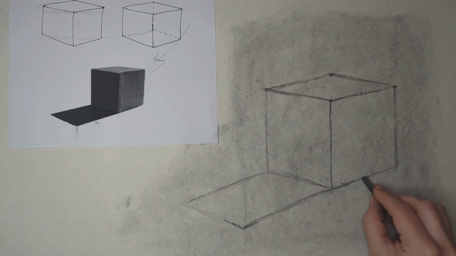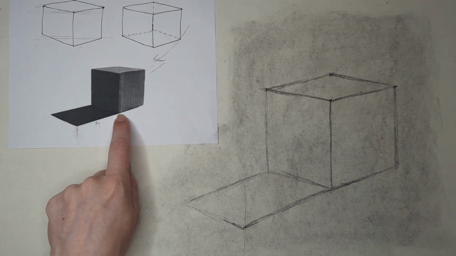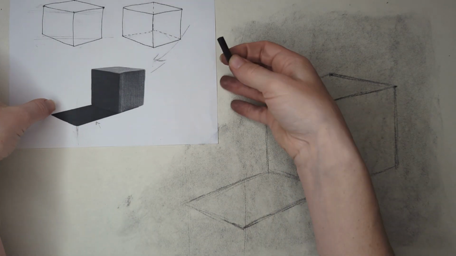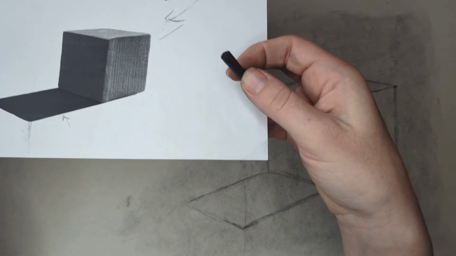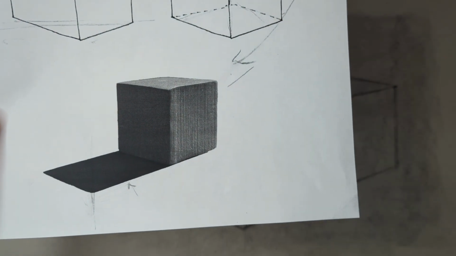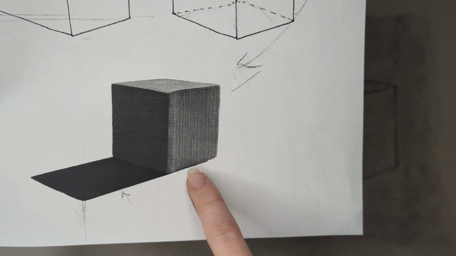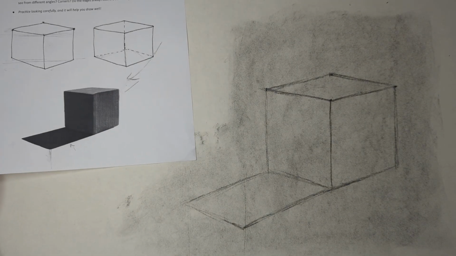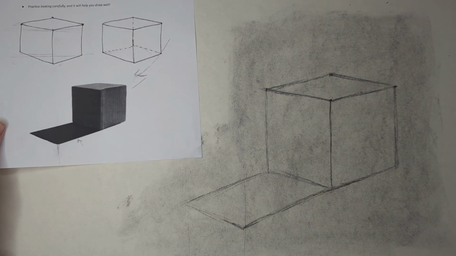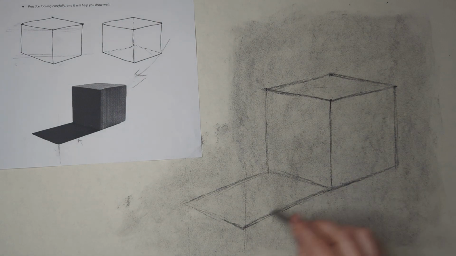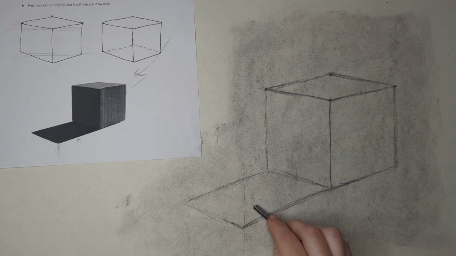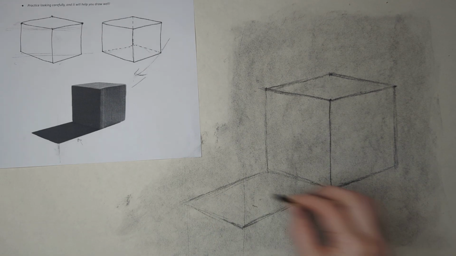Another detail I noticed was that the shadow, on your page you can probably see closer, actually extends under our cube. Can you see the shadow underneath? And that will really help it feel real if we include that. Okay, now that we have the shape of our cast shadow, we are going to darken it.